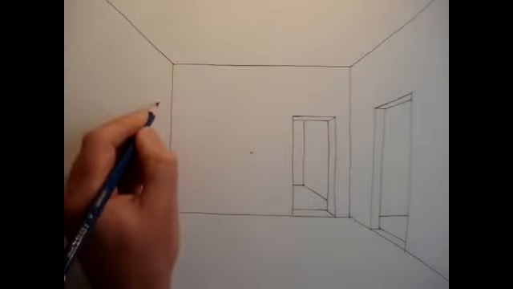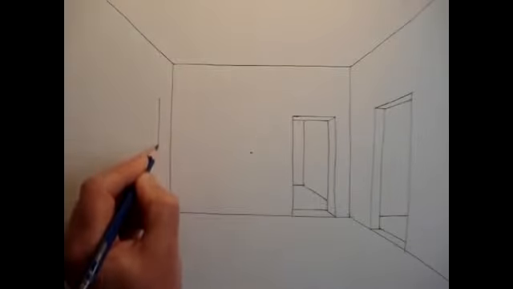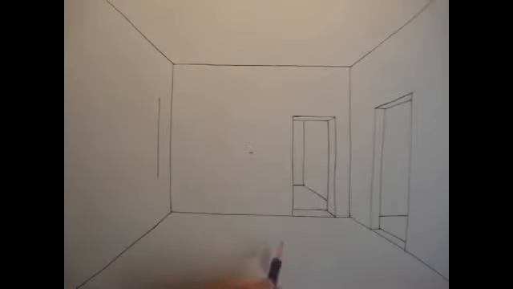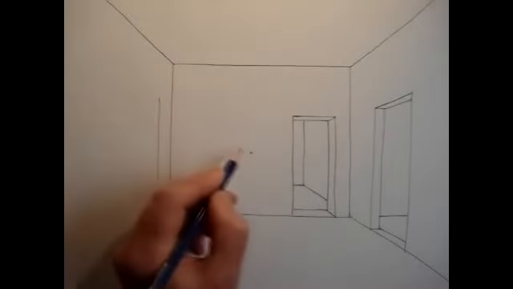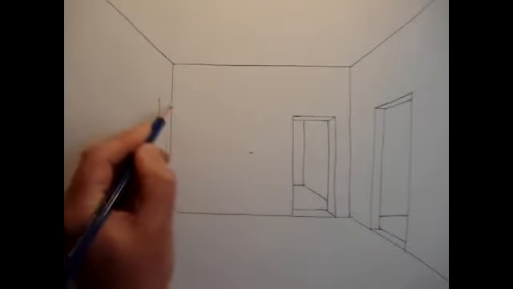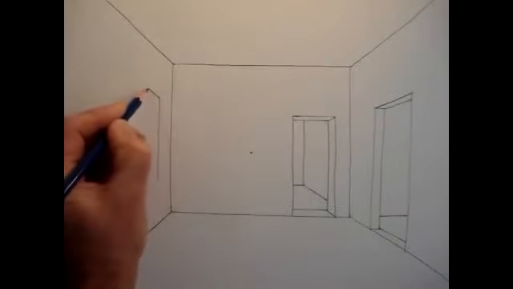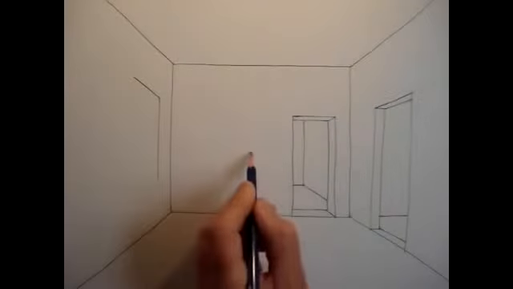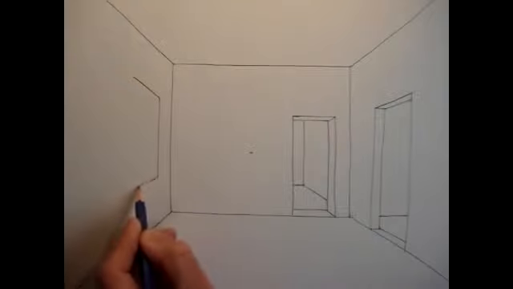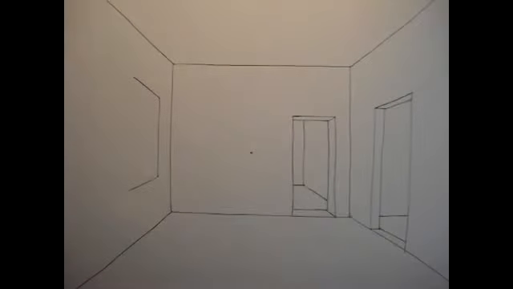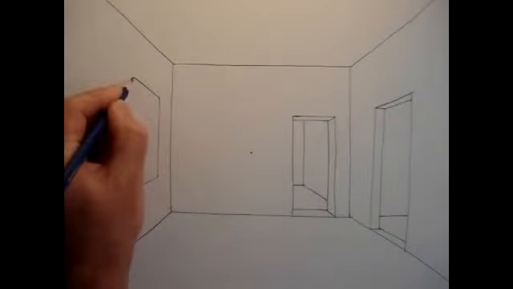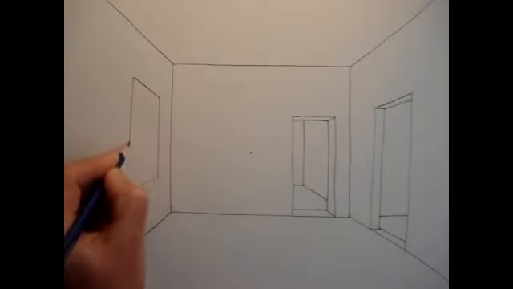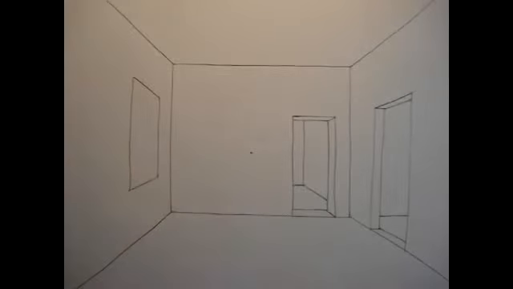Let's place a window in now. So you need to choose the height of where you'd like the window, and the vertical line would be parallel to your other vertical lines. But the diagonal line, as always, needs to come from the vanishing point. You read it through and you continue the line across. So we've got the bottom of the window and we read the line across from the vanishing point. And that gives us the top and the bottom angles of the window. Next, we do the line coming down. And then we have a window.